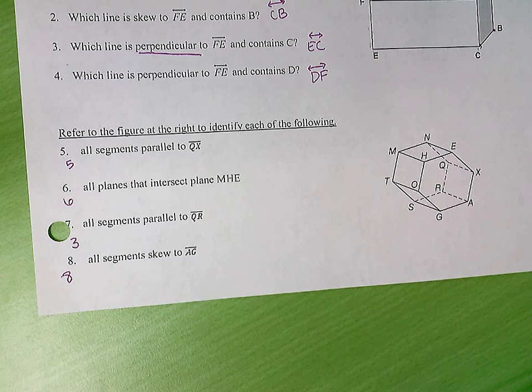Remember in number 6 that your planes extend infinitely. They don't just create a triangle.